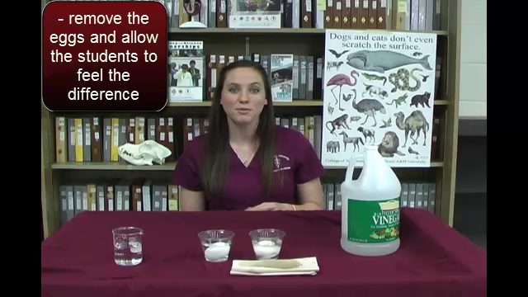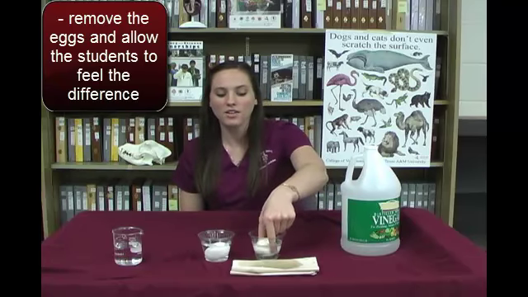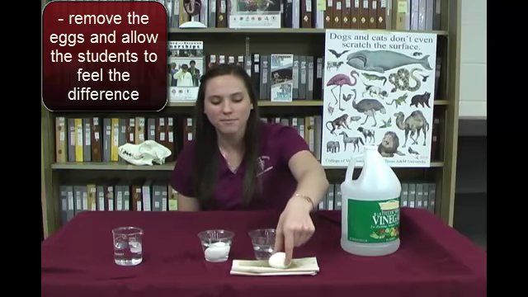The next day, remove the egg from the vinegar and note how the shell is soft and pitted. Have the students evaluate their hypothesis and develop conclusions. Make the connection that their teeth need to be brushed regularly, but assure them that this experiment is accelerated and this would not happen in their own mouths overnight.